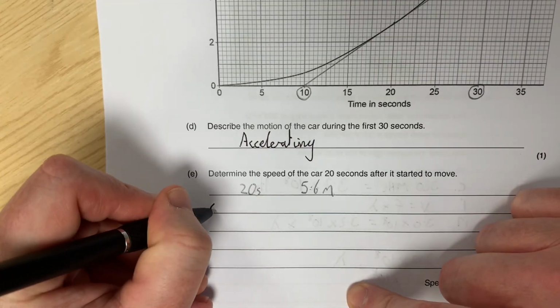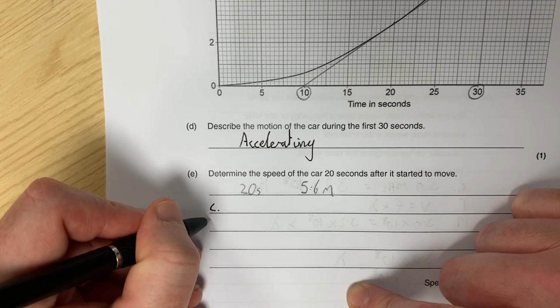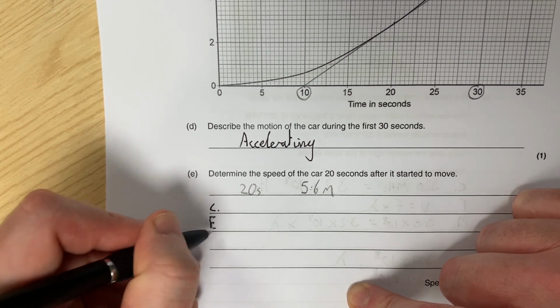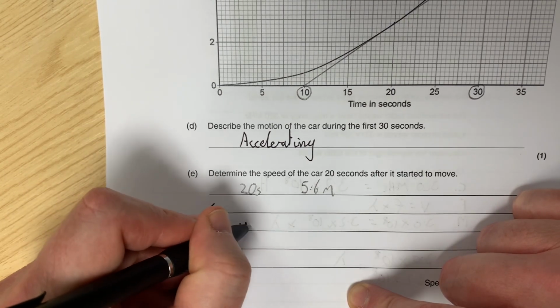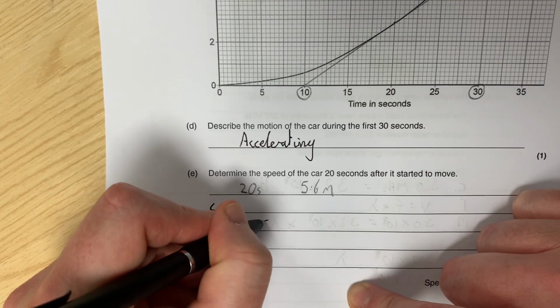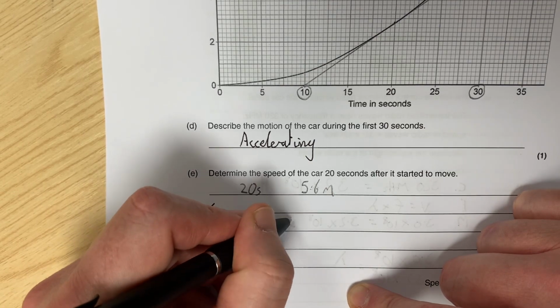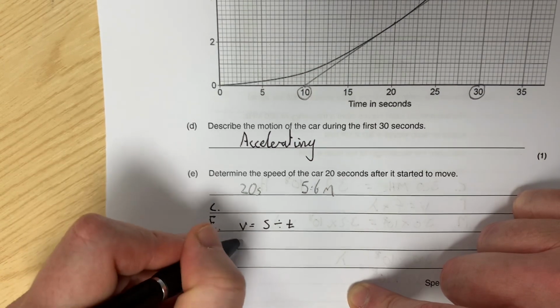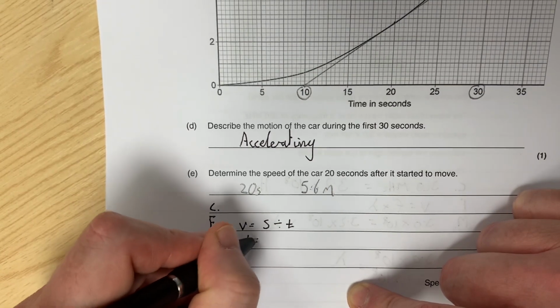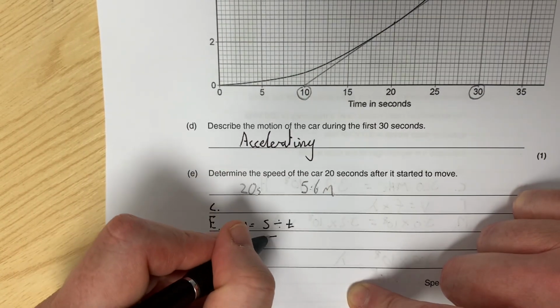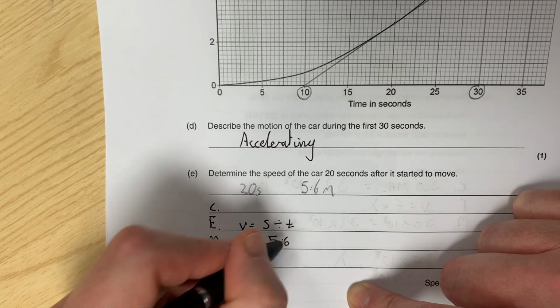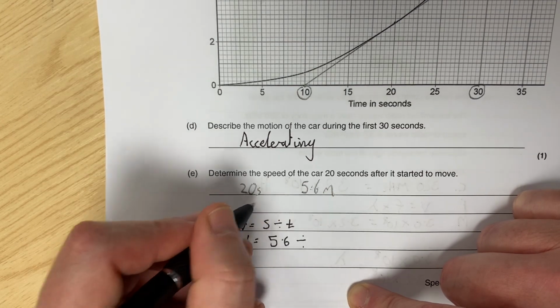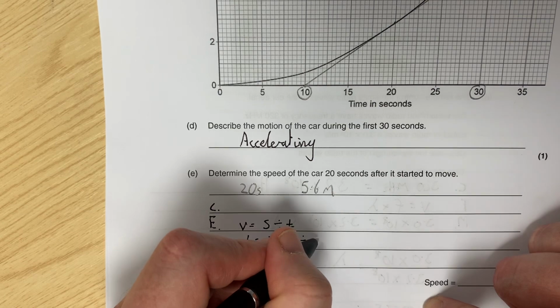We don't need to do any conversions because we're working in meters and seconds, that's fine. We are going to use V is equal to distance divided by time. We are going to substitute in our numbers. So we have velocity is equal to the distance, which was 5.6 meters, divided by the time taken, which would be 20 seconds.